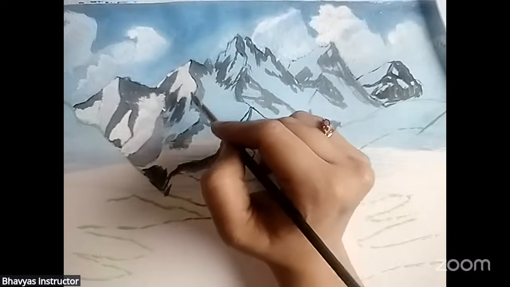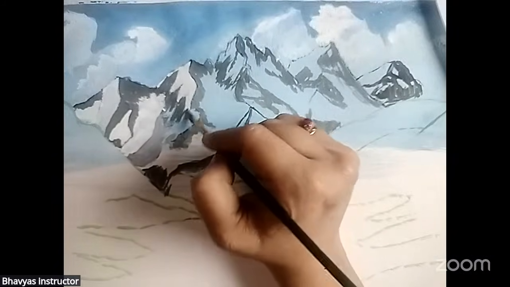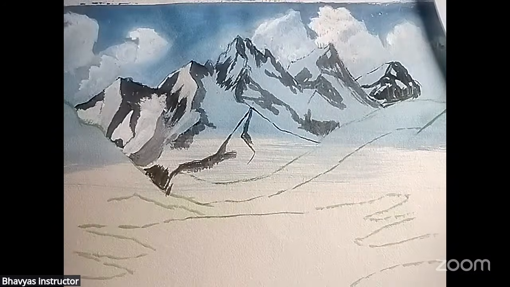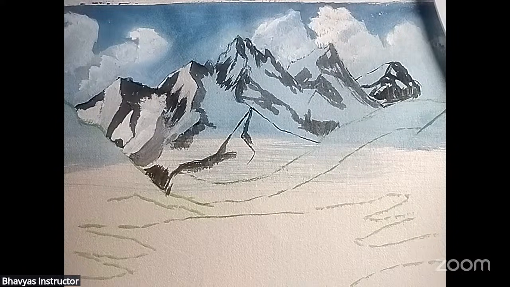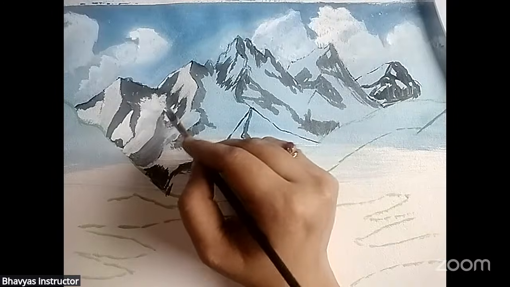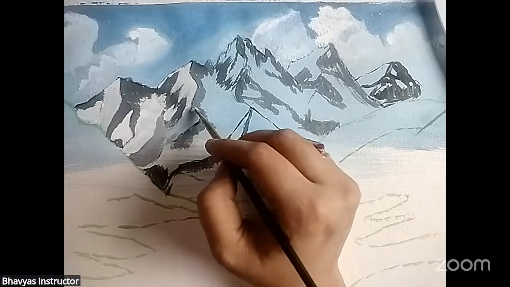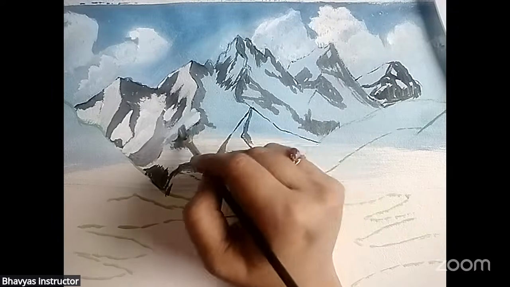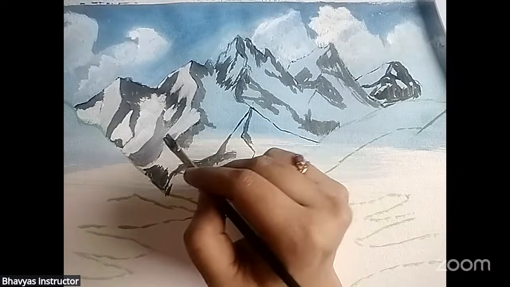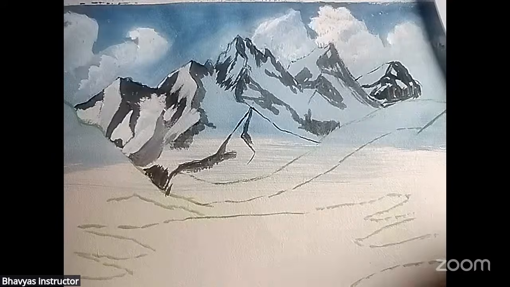So can anyone tell what perspective you can see in this reference image? Orange. Yes, orange color. Bhavya, when you see the reference image, next question I am asking: what perspective will you see? Chandrika, orange. Good.